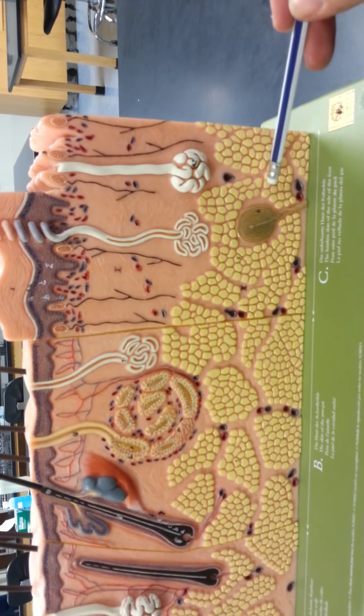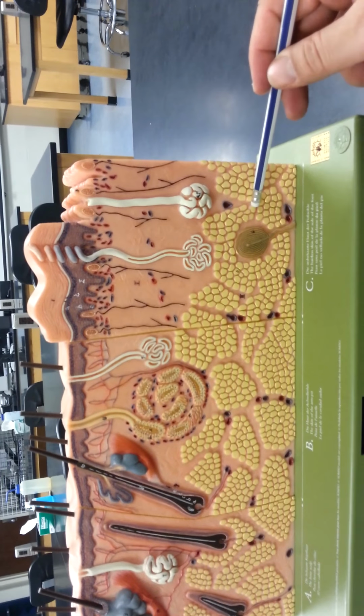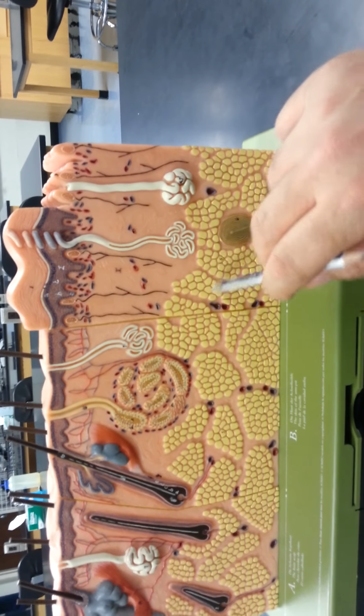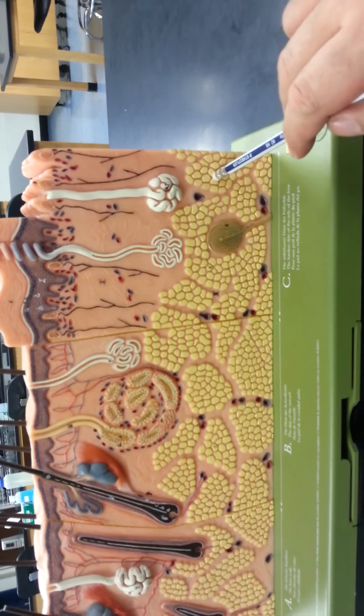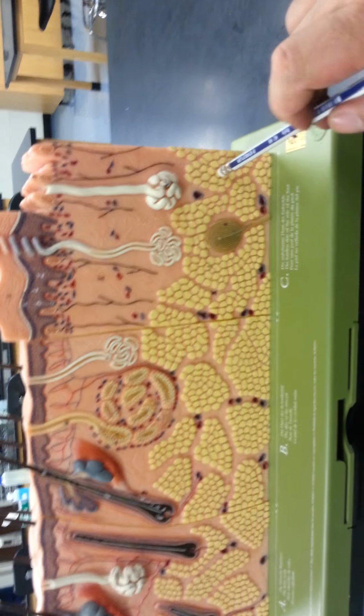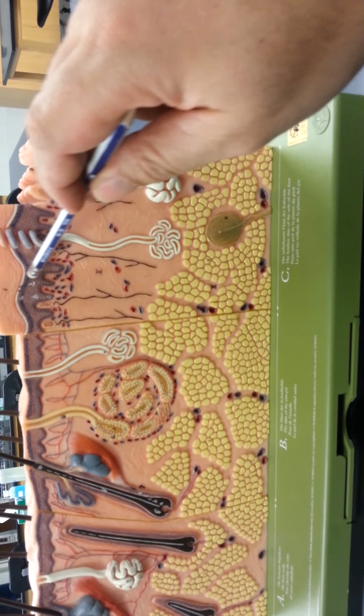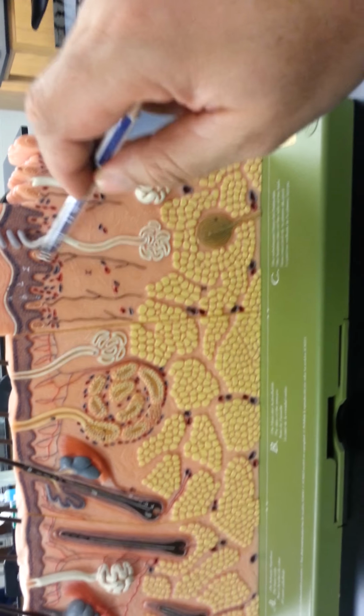Hypodermis is not considered part of the skin. It's not considered a layer of the skin. It's under the skin, and all this yellow right here is the fat which is filling the subcutaneous space. If you look at the epidermis right here, you see these papillae.